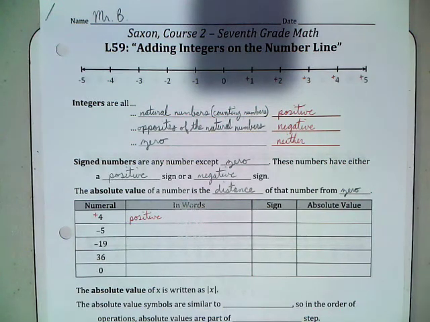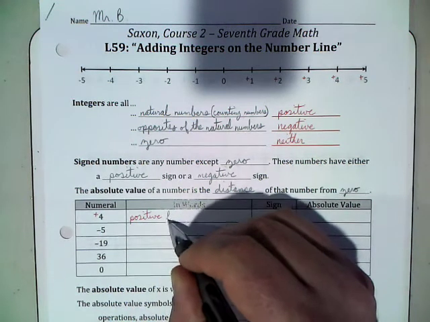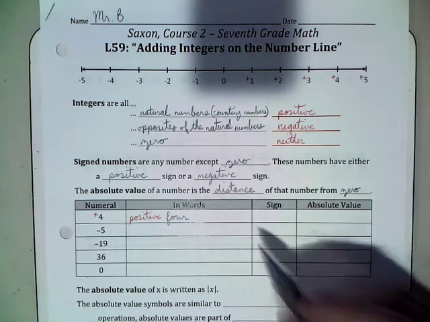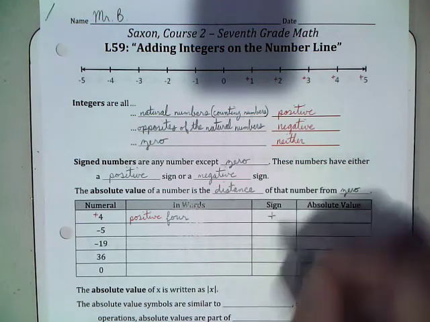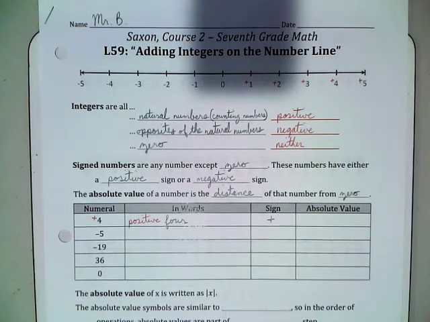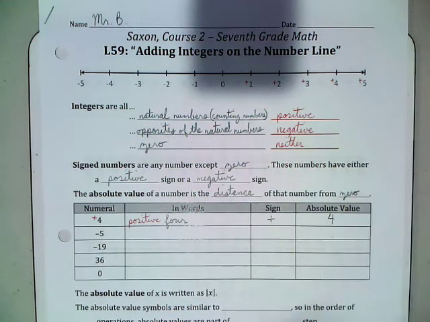It's something we should be thinking, but we don't always have to write or say. And then obviously 4, F-O-U-R. So what is the sign on 4? Well, it's positive. And so what is its absolute value? Well, how many units away is 4 from 0? Well, it's 4 units away.